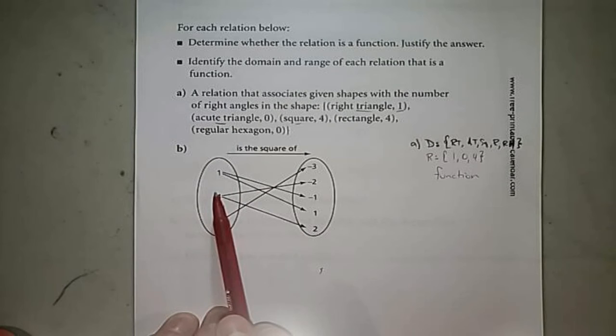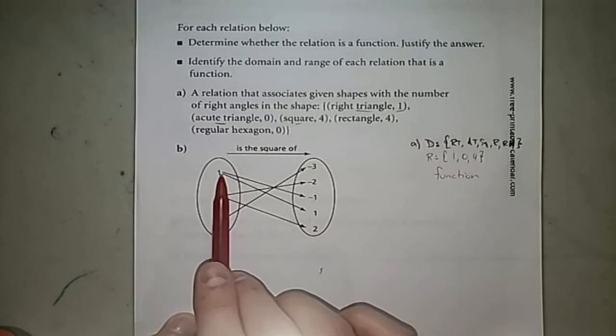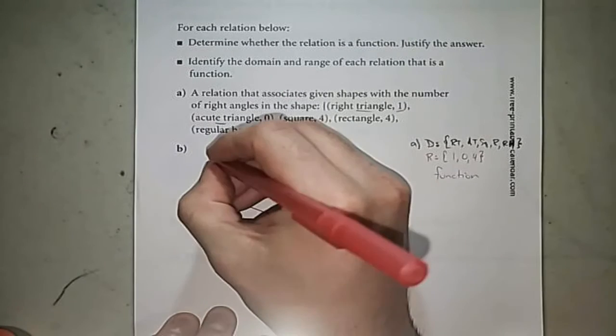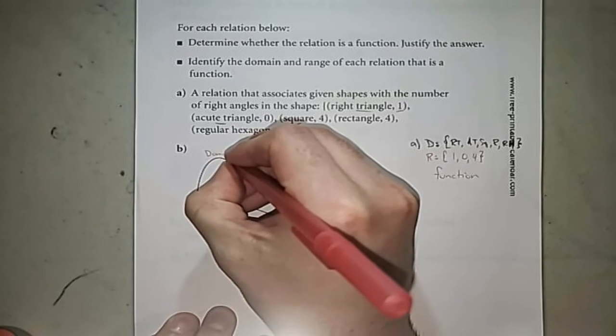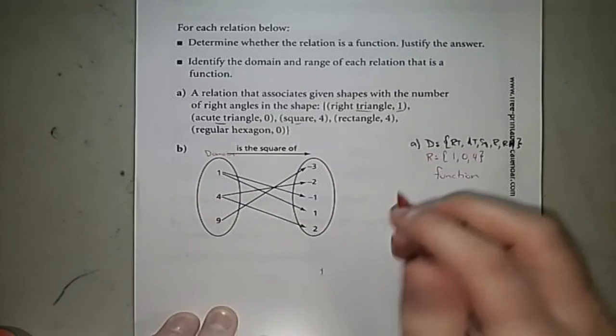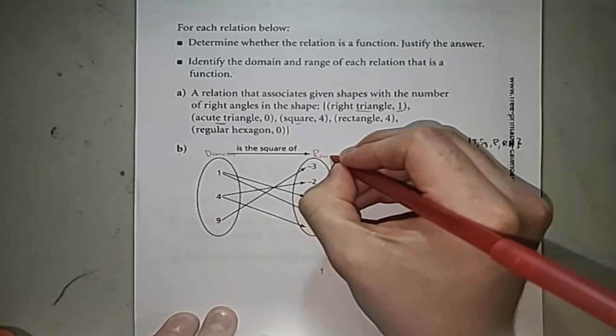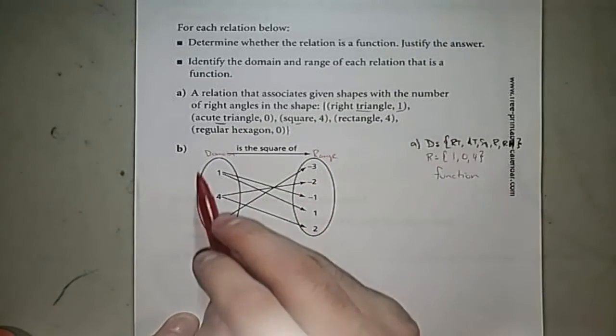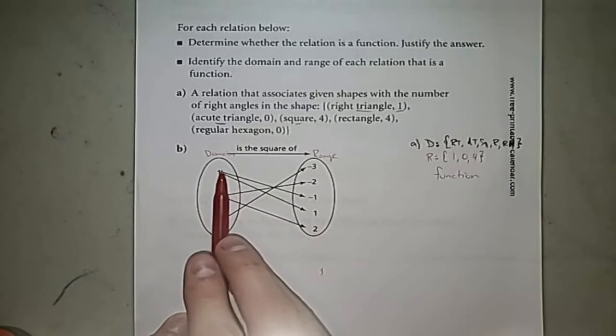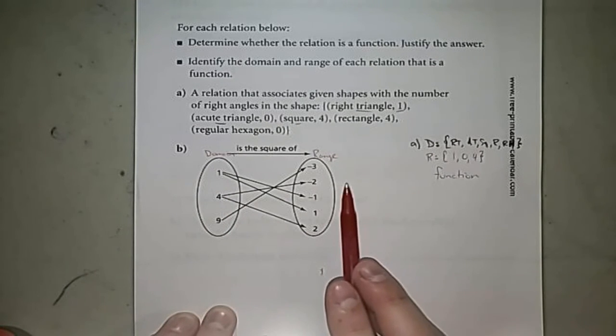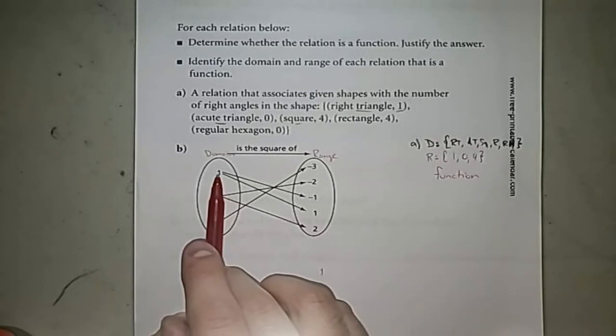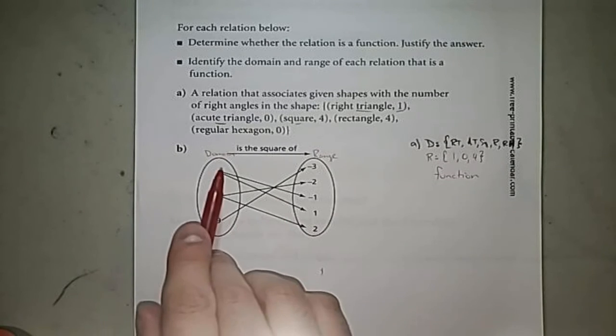If we look at part B, determine whether or not it's a function, we look at this element right here. We'll call this the domain, right? Because that's where the arrows are starting, and this is the range. This is our input, this is our output. This is where the arrows start, this is where the arrows finish. And we look at 1, it goes to -1 and it goes to +1.